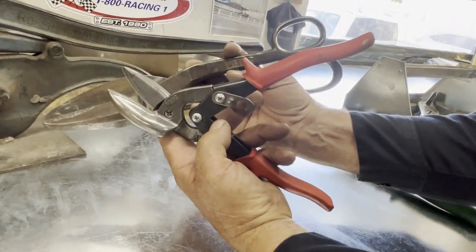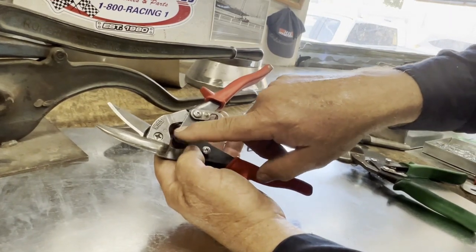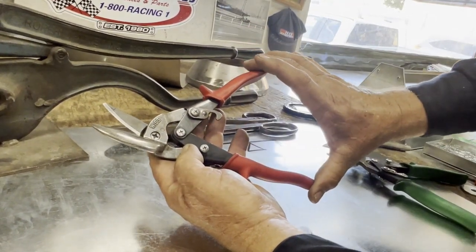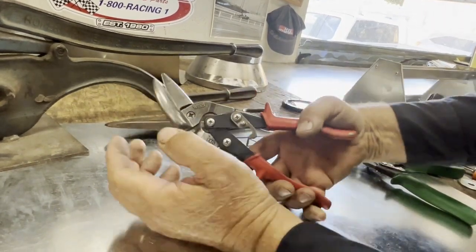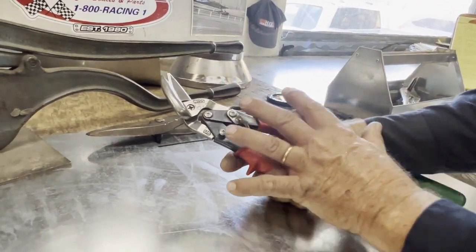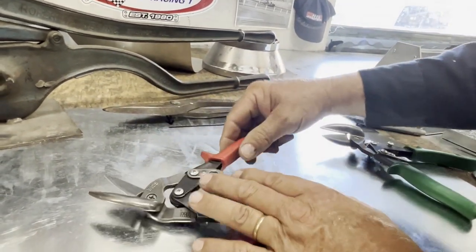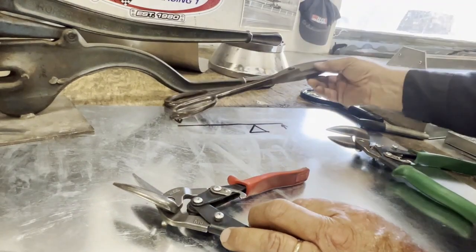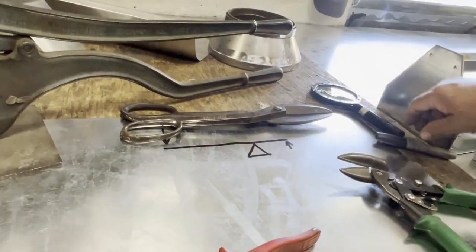We have 1 point of pivot on the big snips. We have 2 here, we have 1 here, and we have 1 here. So actually what we're doing here is we're giving the operator more leverage to perform the shearing function. So what we're doing with here, we had a long handle and a short blade.